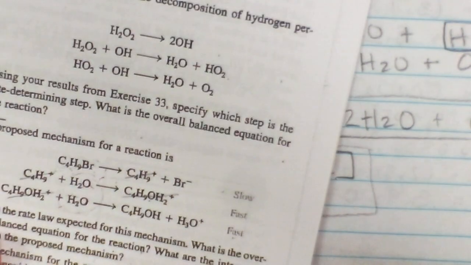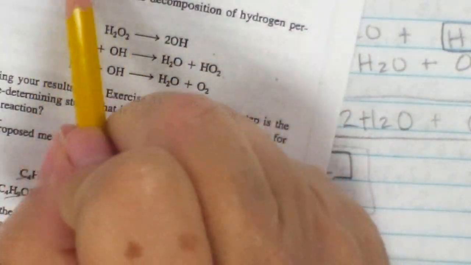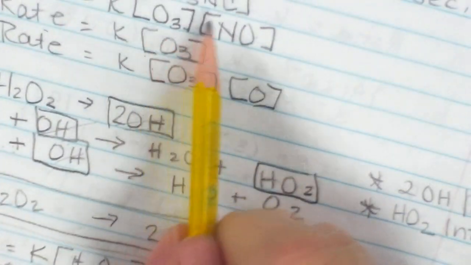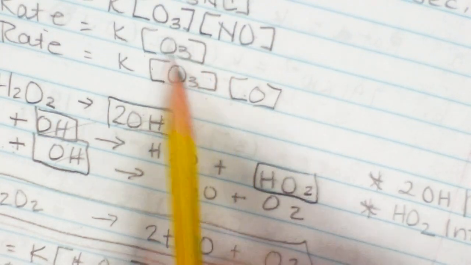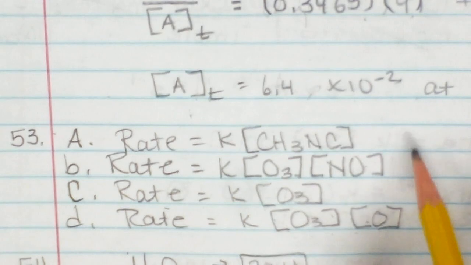Okay? So for these 53, all I did was take the reactants and use the coefficient for them as the exponent. Sorry, there we go.